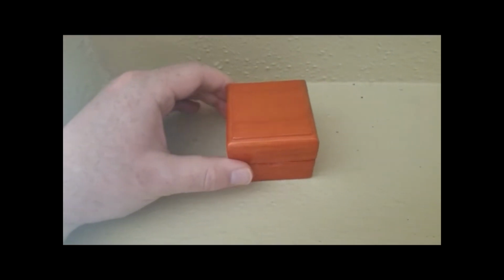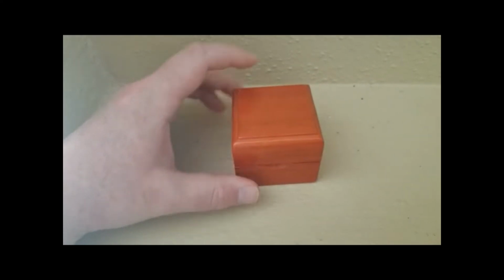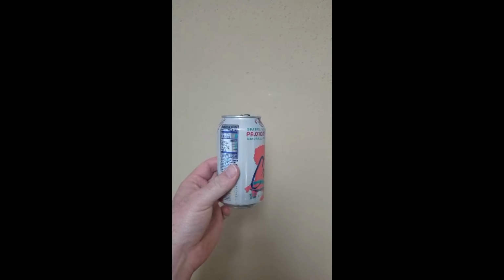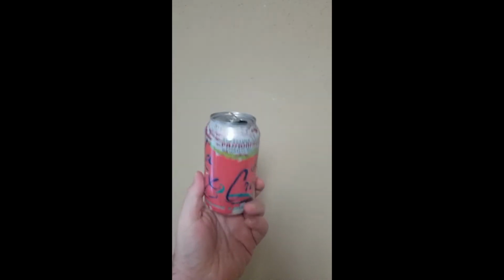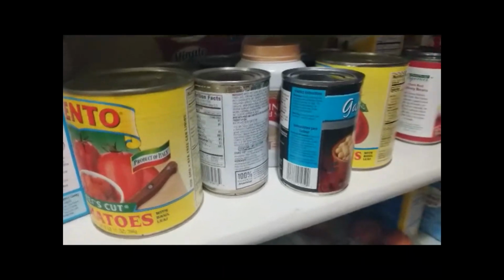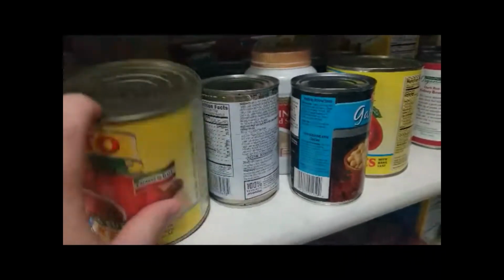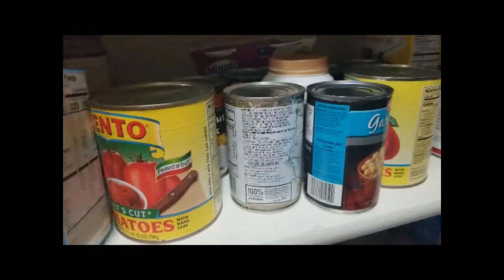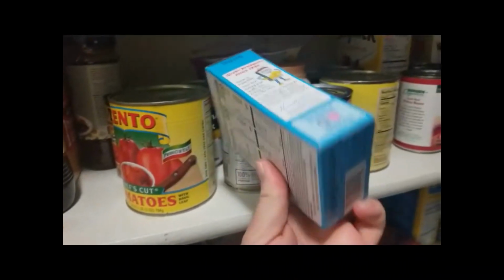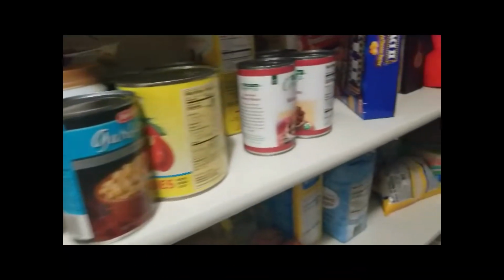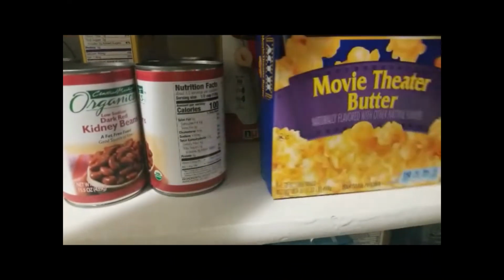This ring box is a cube. This soda can is a cylinder. These cans are cylinders. This box is a rectangular prism. This box of popcorn is a rectangular prism.